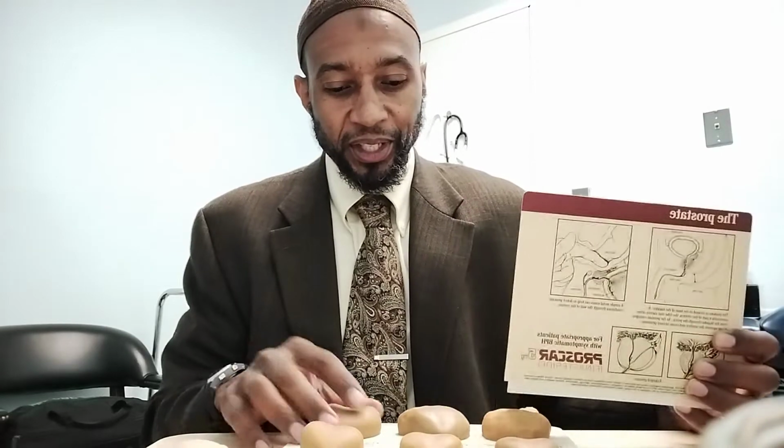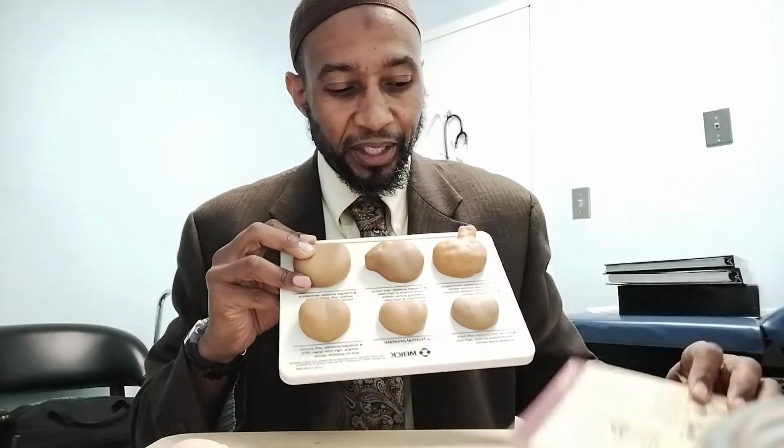You talk about the islets of Langerhans, that's where the beta cells, where the insulin's produced. That stuff you learn in school. A lot of my patients, of course, being over the age of 50, some may have prostate issues. So I've got a model of the prostate in its various stages.